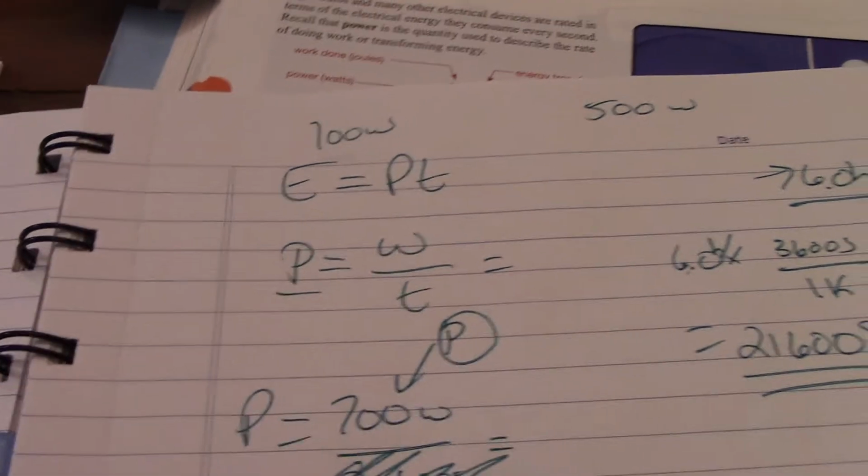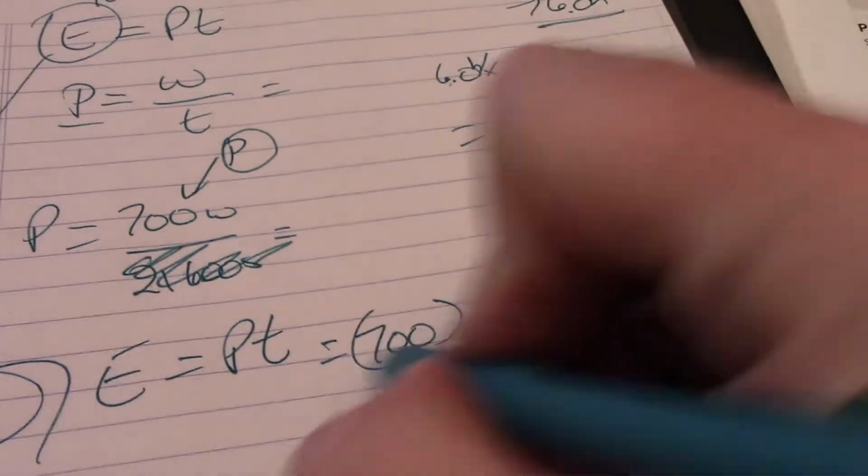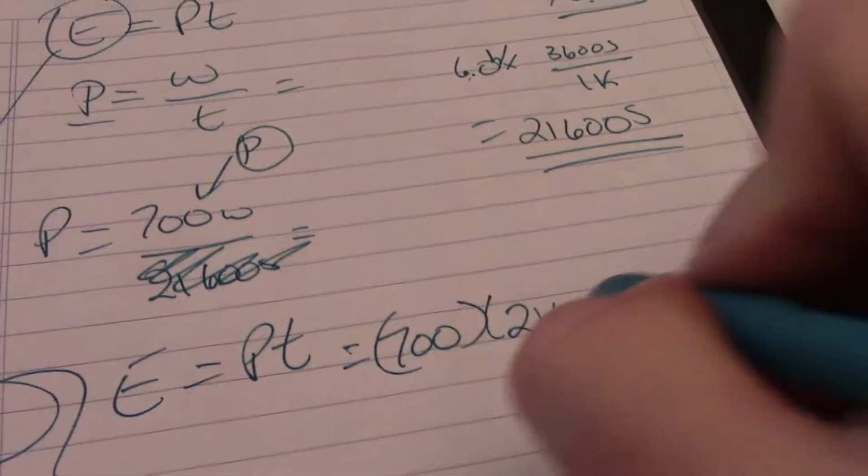Right? I don't need to solve for power. I've been given power. I can use energy. Energy equals P times T. I could derive power if I needed to. Anyway, I was a step ahead of myself here. So energy equals power times time. I have 700 times 21,600 seconds. That's going to give me an answer in joules.